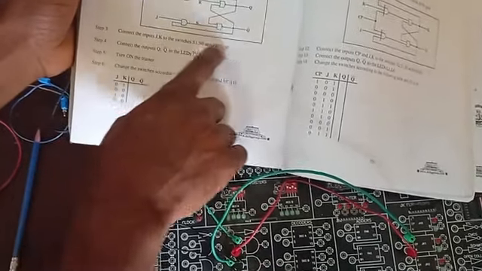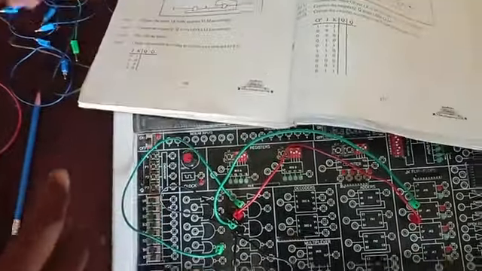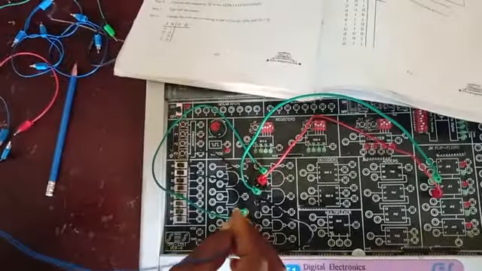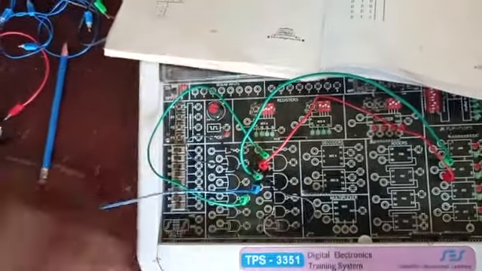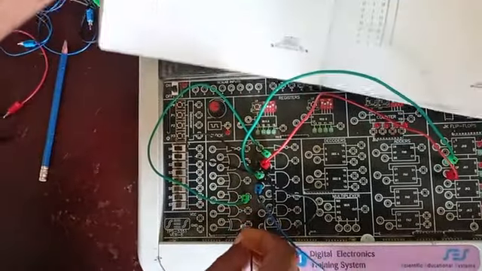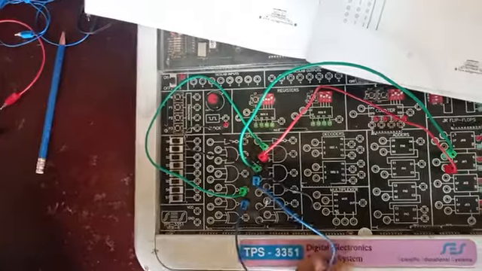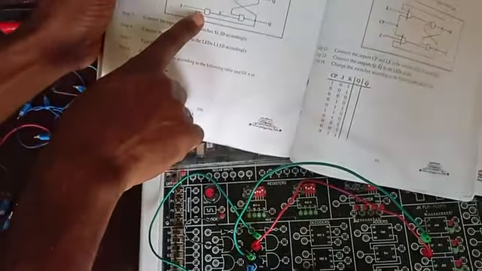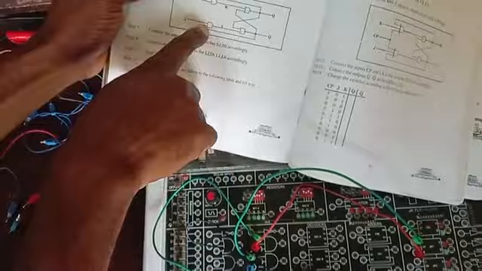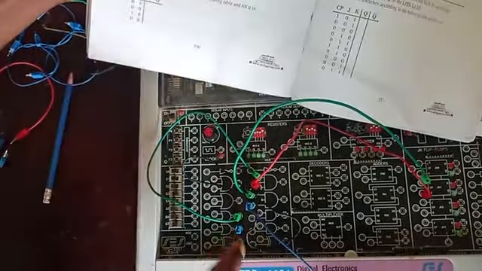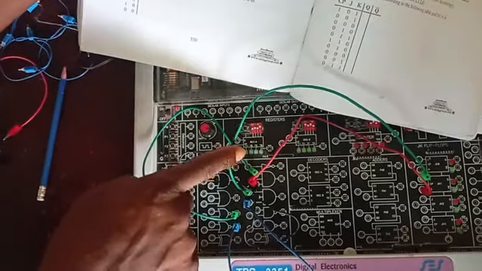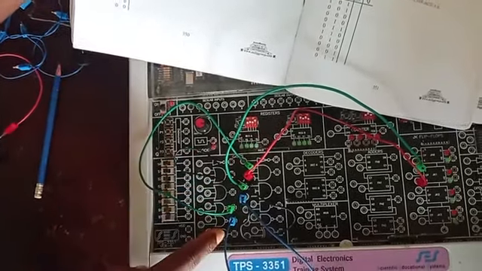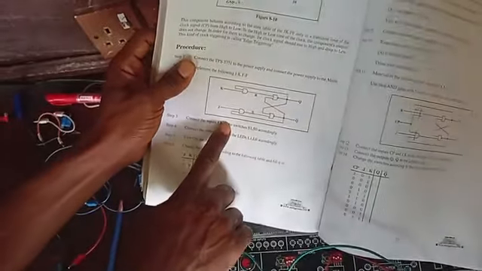Then the second input of this AND gate will go to the back of the second NOR gate. Let's implement that. The second input of the AND gate, which is this, will go to the edge of the NOR gate, which is this. You see now, the second AND gate, down, will go to the edge of the second NOR gate, which we have done. This is the first AND gate, second AND gate. First NOR gate, second NOR gate. We are done with this front.